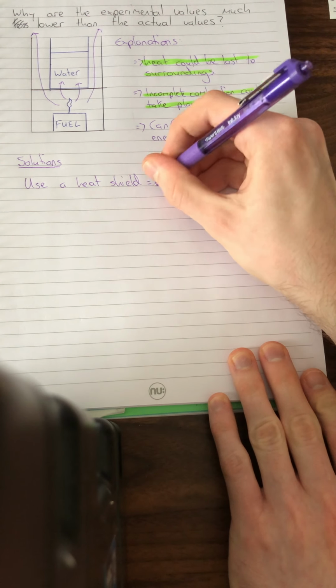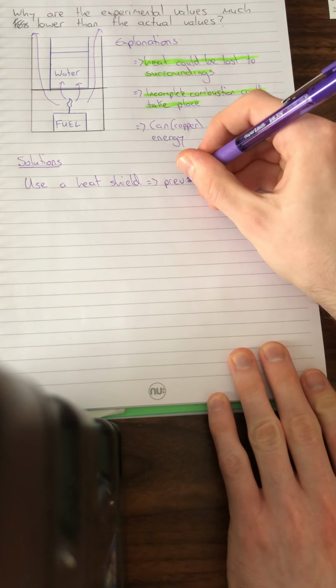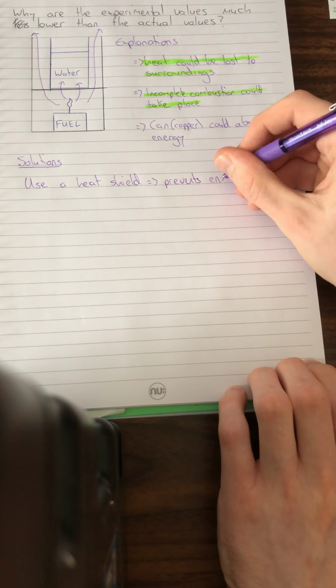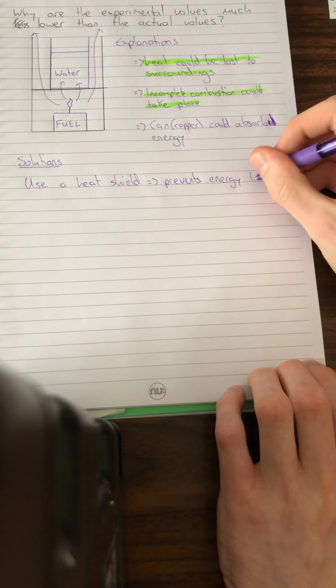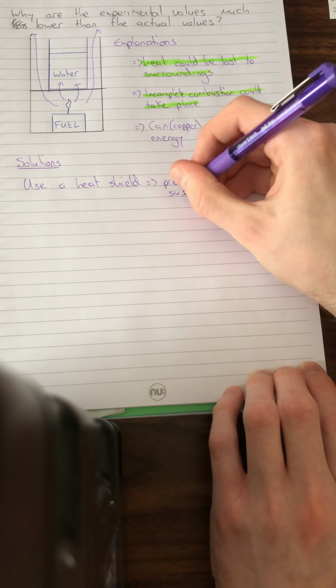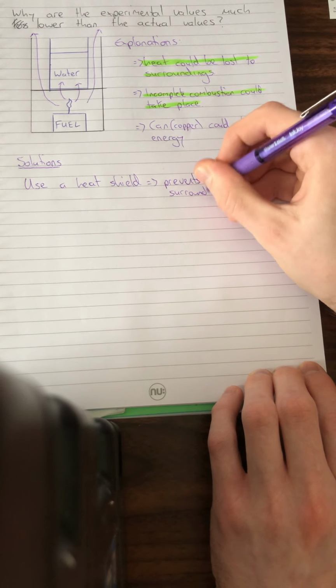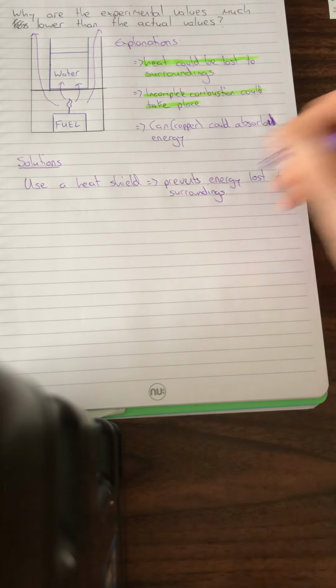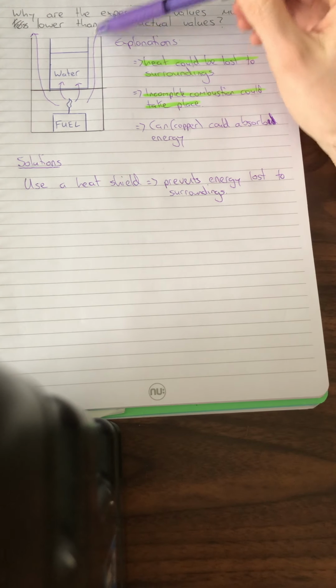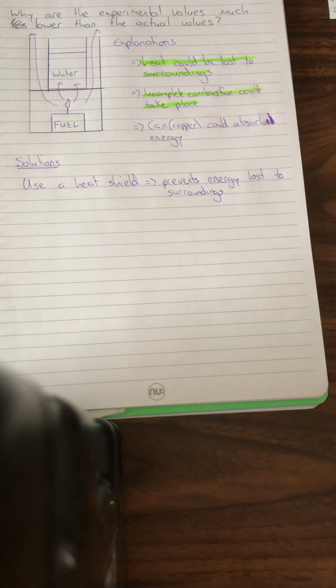Okay, and what does that do? Prevents energy lost to surroundings. Okay, but you guys have all seen a heat shield. Even from this diagram, you can see that the energy can escape. Yeah, from the front part as well, it can come out.